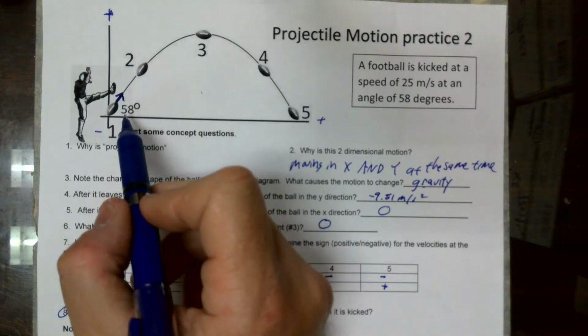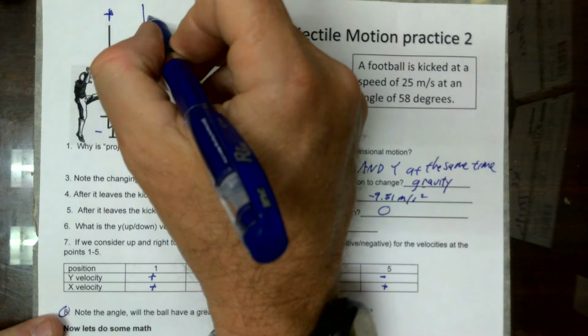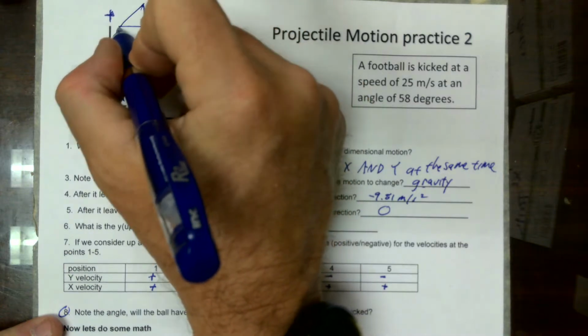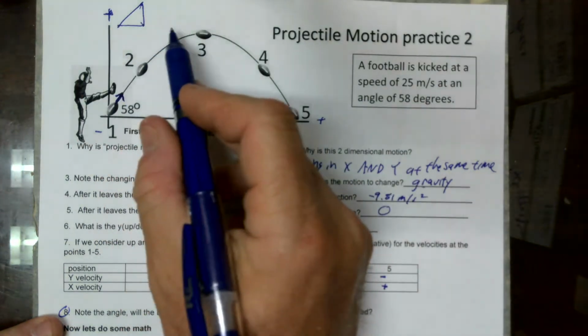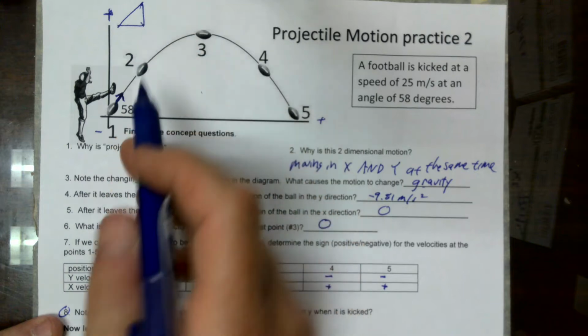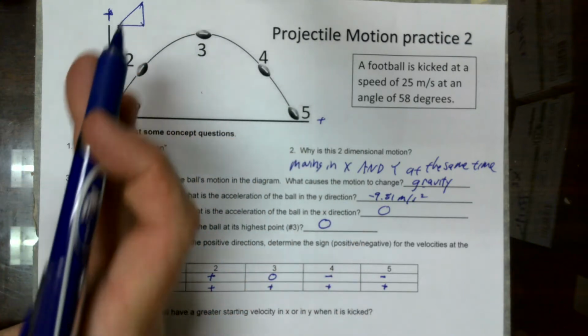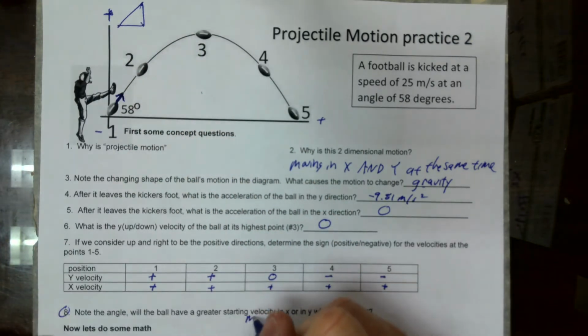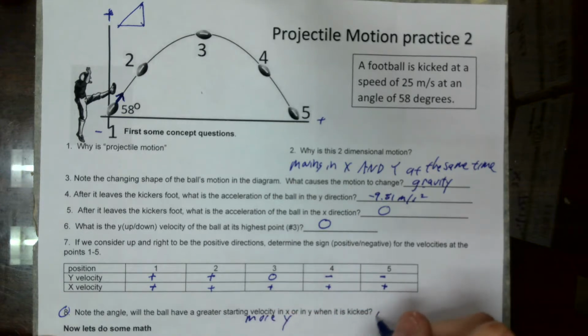Well, you know that 45 would be halfway. It would be just as much forward as up. This angle is higher than that. So we have more y velocity and less x velocity because that angle is greater than 45.